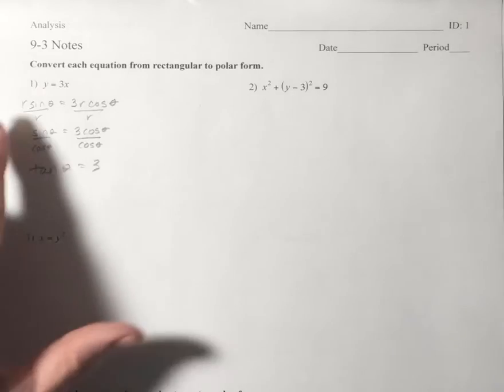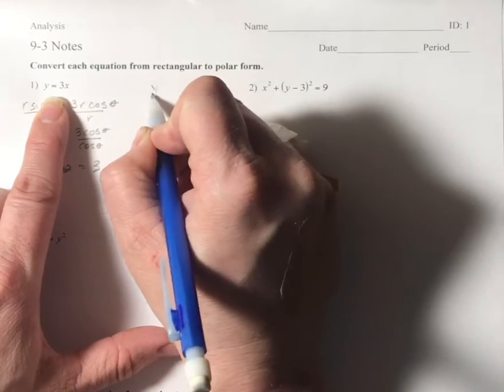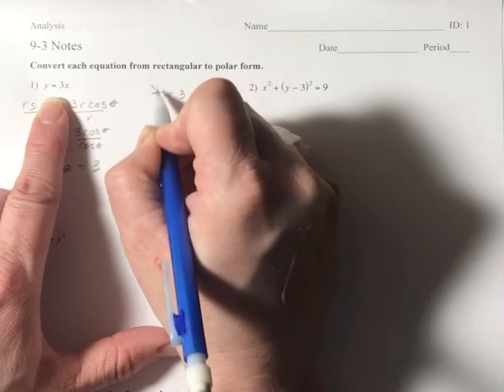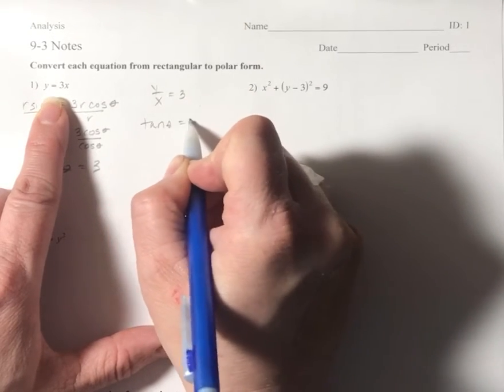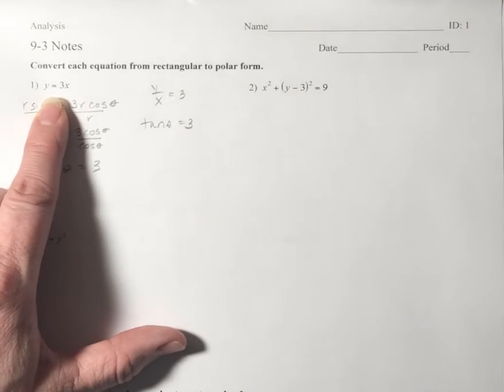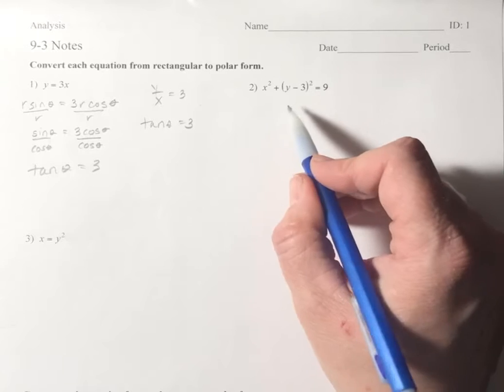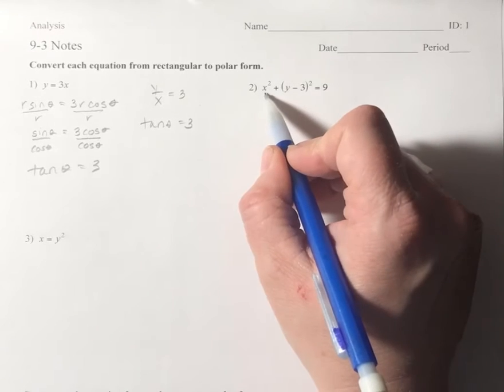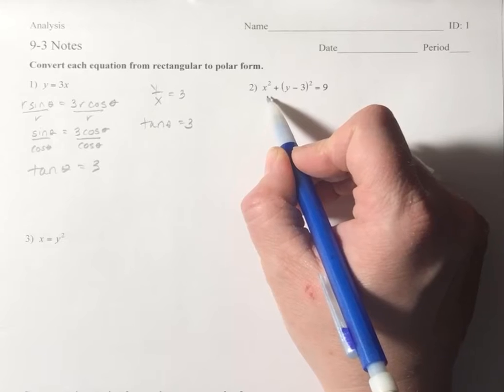Simpler than this, if you learn to recognize that, I'm going to divide both sides by x, so y over x equals 3. Y over x is equal to tangent of theta equals 3, and we're done, okay? All right, this one. Lots of different ways that you can do this, okay?